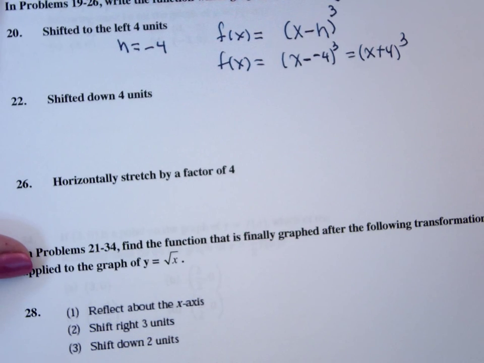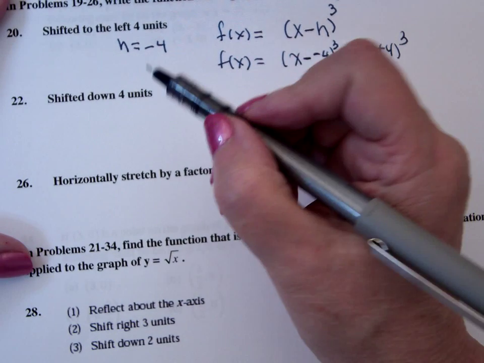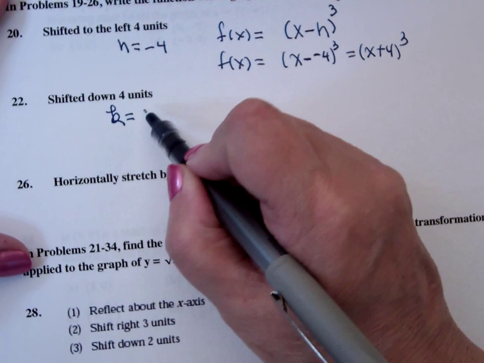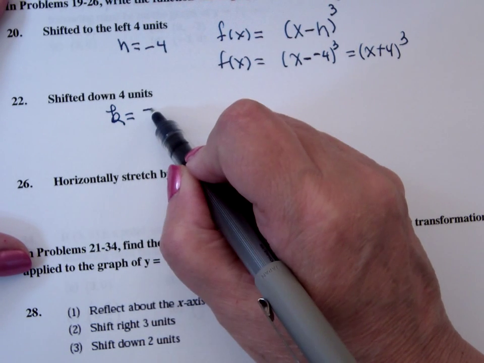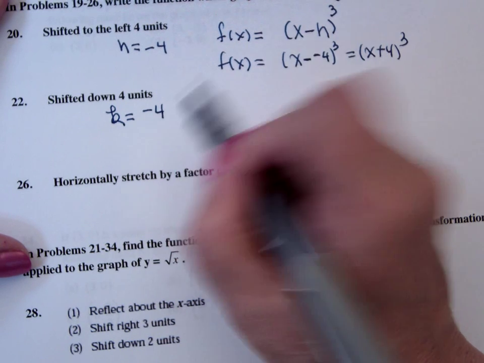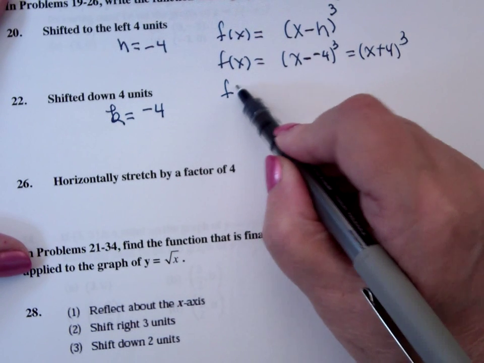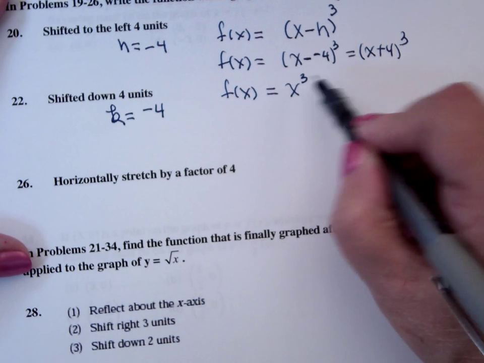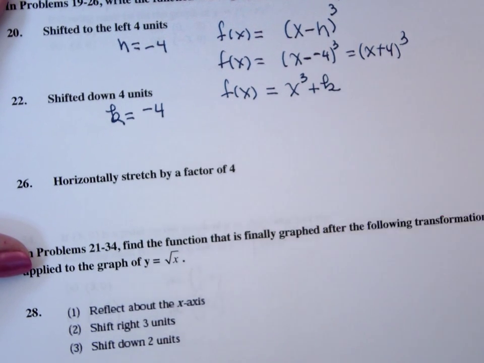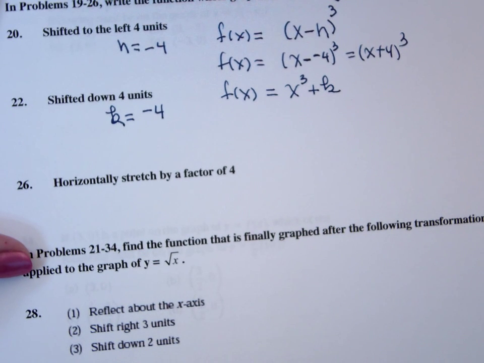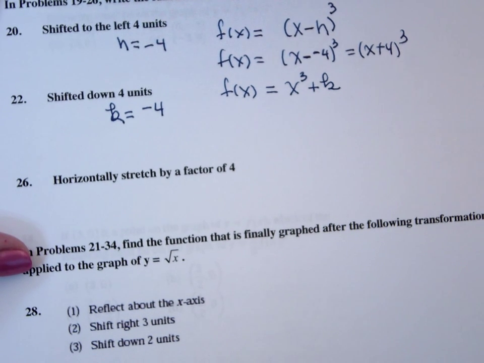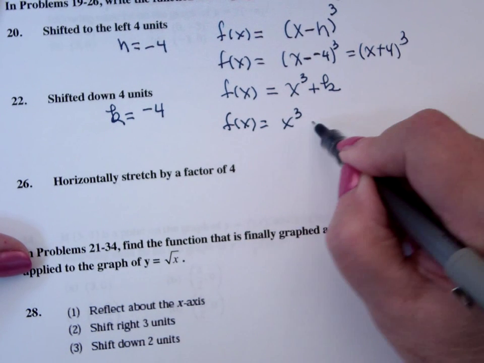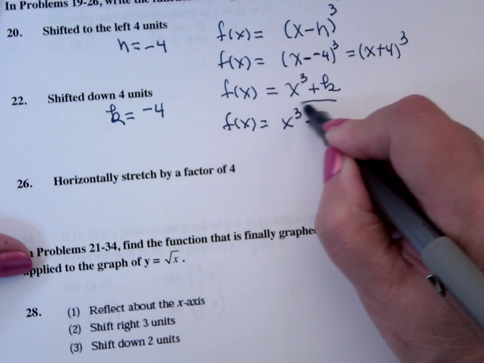Shifted down 4 units. Now we're not in the h world, we're in the k world. And in this case, k is what? Minus 4. So that means I'm now looking at f of x equaling x cubed plus k, right? Because I'm on the outside. Or, in this case, f of x is equal to x cubed, k is a minus 4.